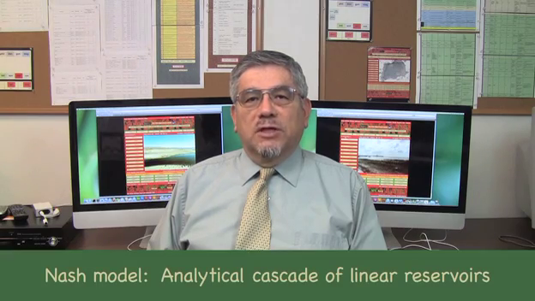The analytical version of the Cascade of Linear Reservoirs is referred to as the Nash model. The numerical version is featured in several hydrologic simulation models developed in the United States and other countries. Notable among these models is the Streamflow Synthesis and Reservoir Regulation Model, or SSARR model, of the U.S. Army Corps of Engineers.